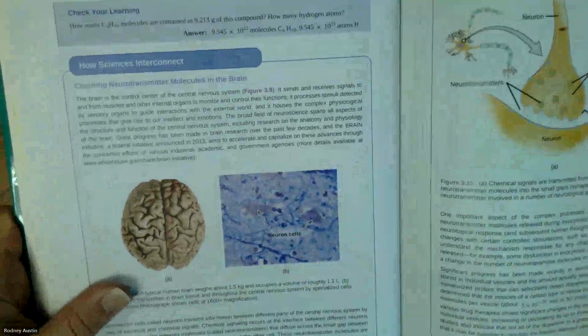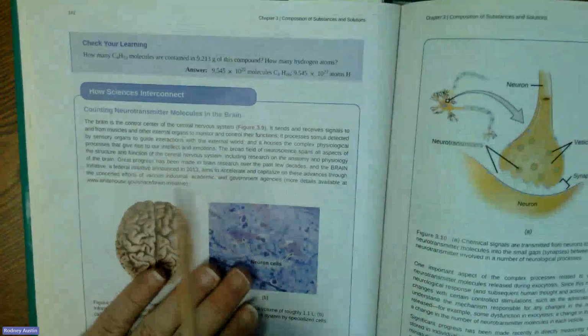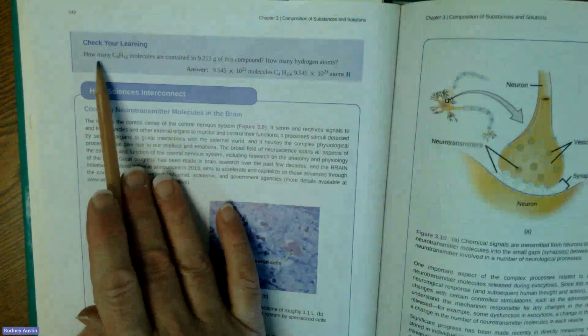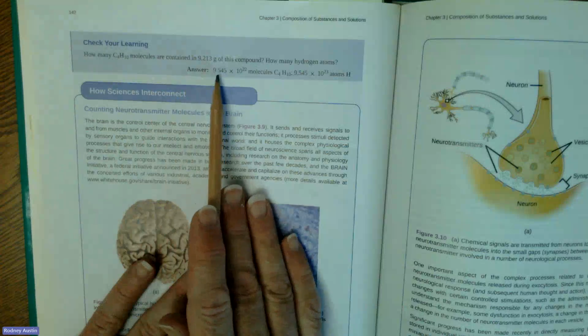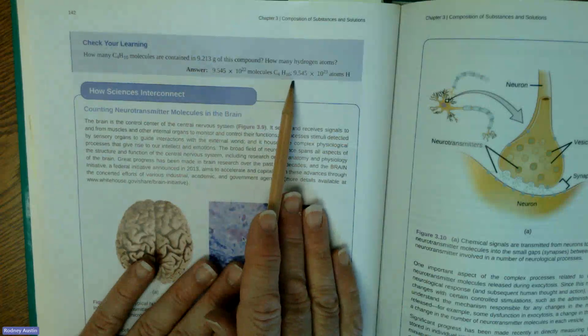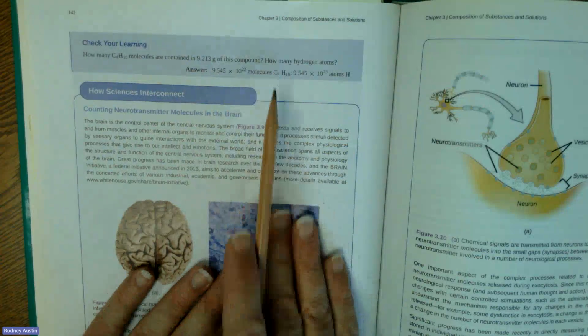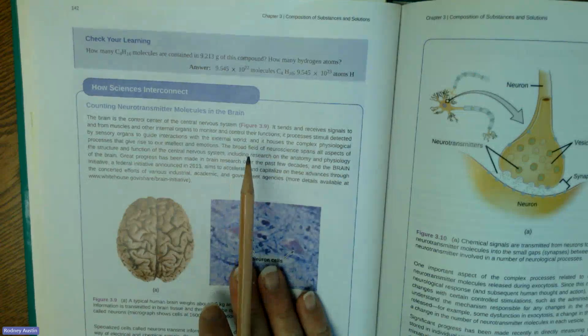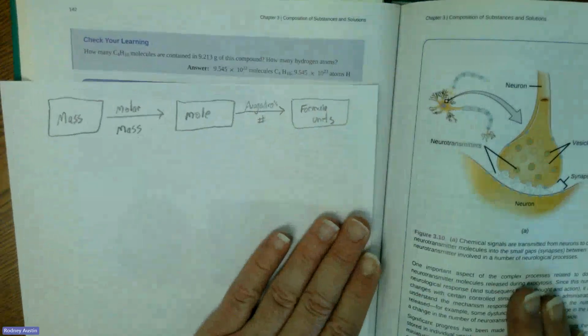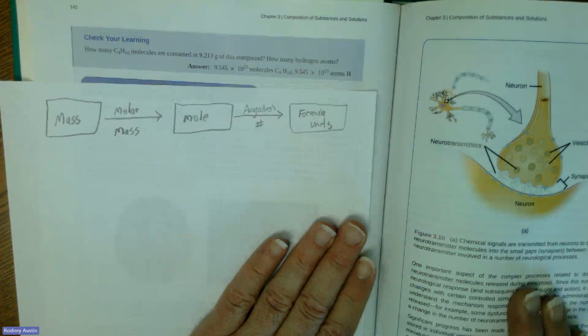However, if you turn the page, example 3.8 has a check your learning. This is really good. It's kind of like a your turn that we do in class. It gives you another problem and also an answer so you can check. It doesn't give you the work in between, but it asks how we can get through this problem. We're going to work this one.